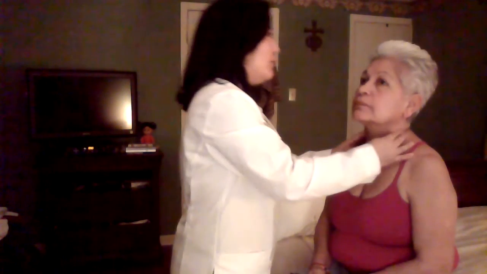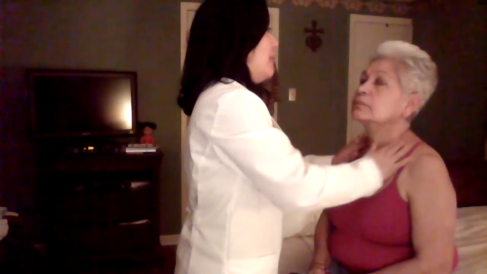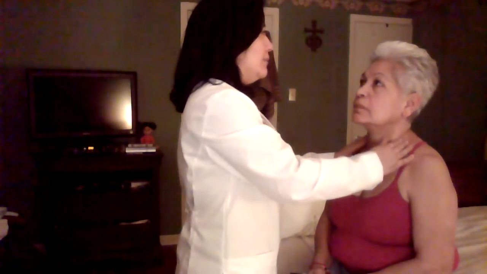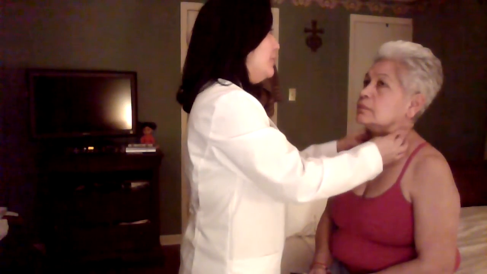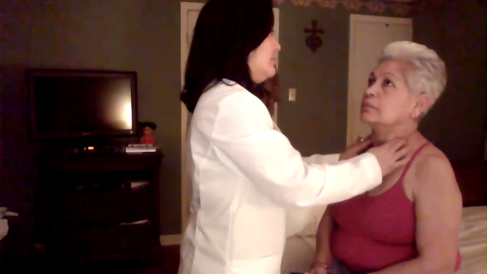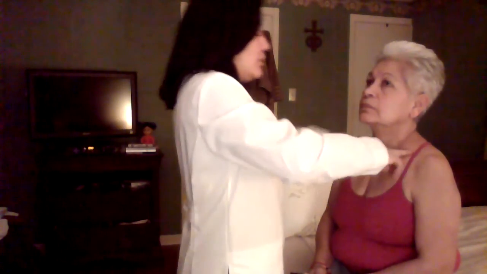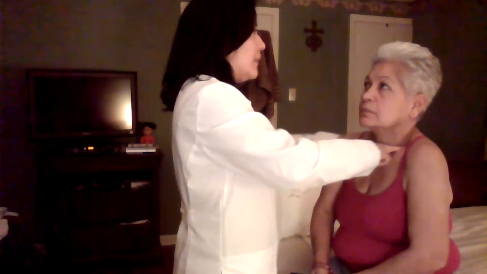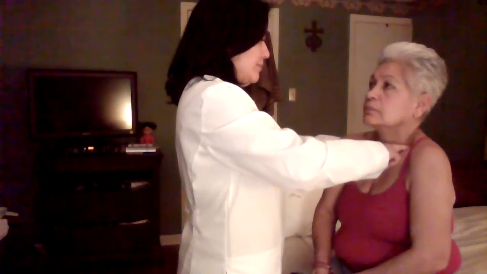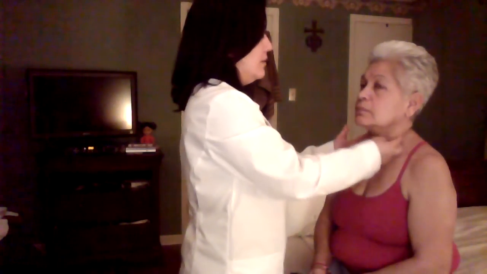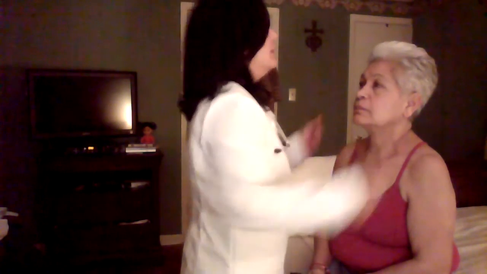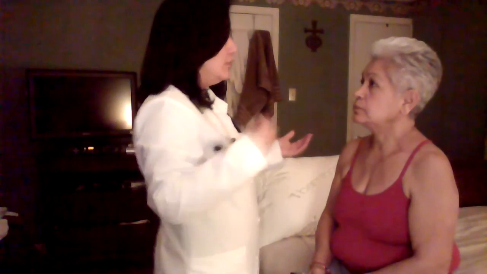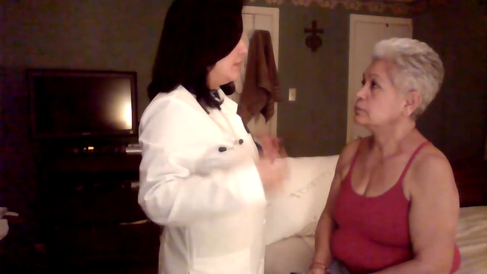And I'm actually looking for both the superficial and deep cervical lymph nodes. And then I want you to shrug your shoulders. I'm going to look for the deep cervical. Excuse me, the supraclavicular. Okay, and these are the deep cervical. Right there. Okay. Now, as I proceed with this, I'm going to listen to your heart and your lungs sounds.